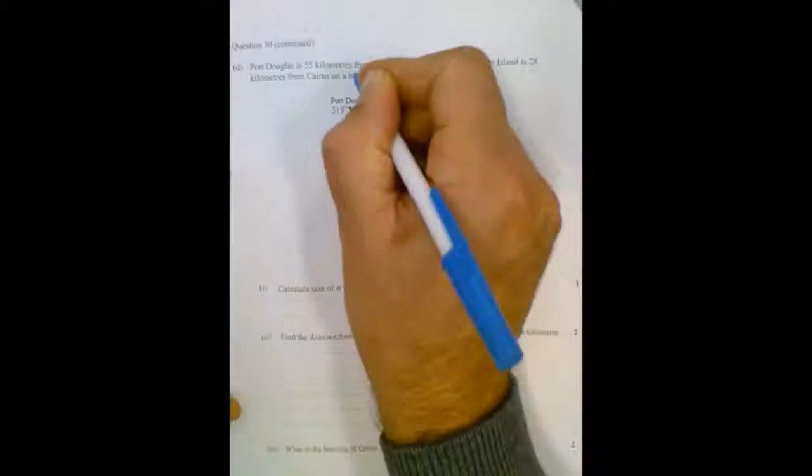So, Port Douglas is 55 kilometres from... It's the first thing you've got to make sure you've got your head around. From Cairns on a bearing of 315 degrees. Green Island is 28 kilometres from Cairns. So once again, from, on a bearing of 037 degrees. The word "from" is crucial.